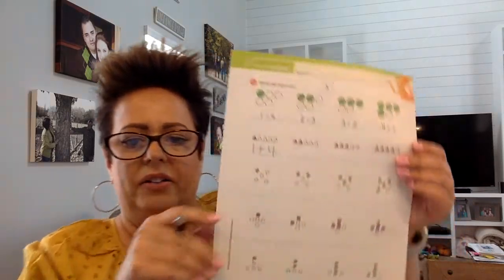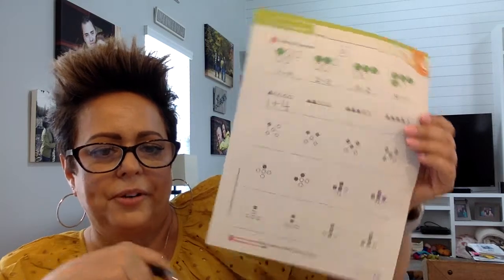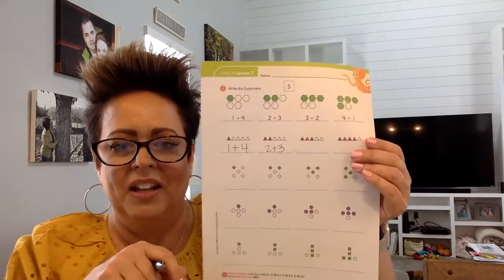So the first one has one purple triangle plus 4 white triangles. So that's showing the number partners 1 plus 4. The next one is showing 2 plus 3. The next one is showing 3 plus 2.